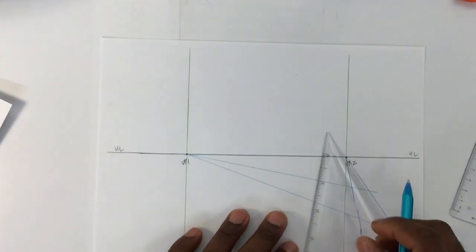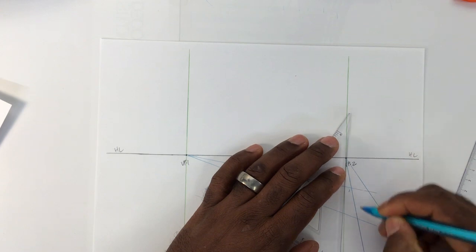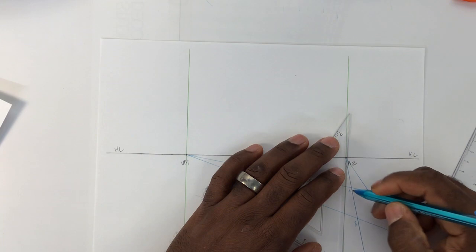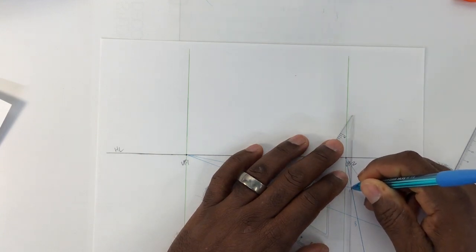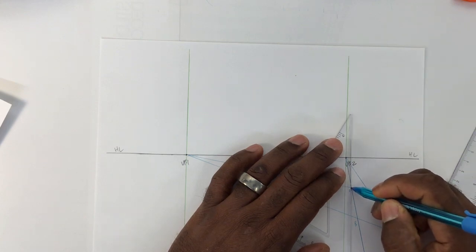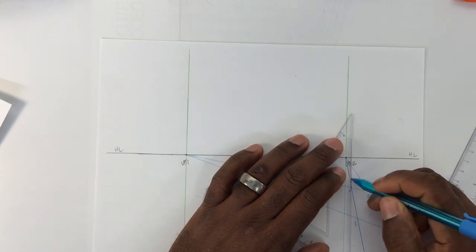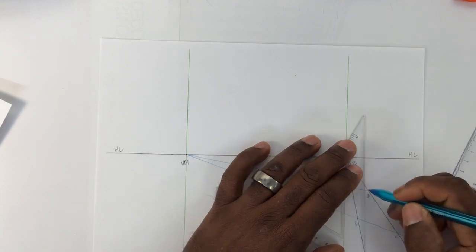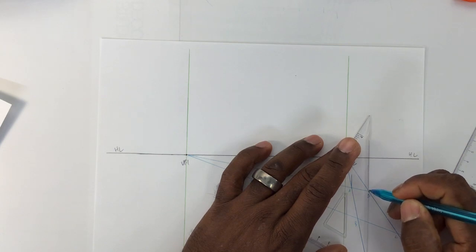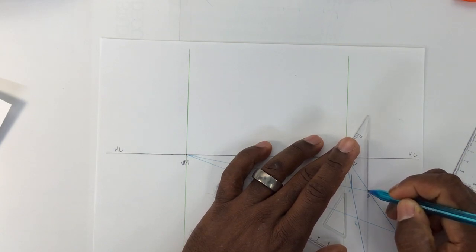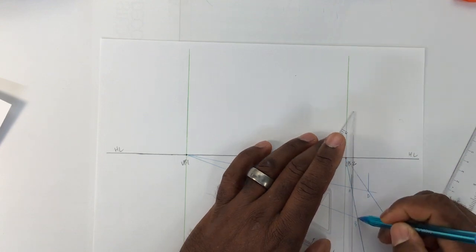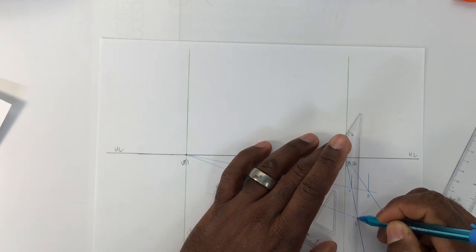A, B, C, and D. And remember, no third vanishing point to worry about, so your vertical lines just go straight up and down at 90 degrees to the horizon line. Every single time.